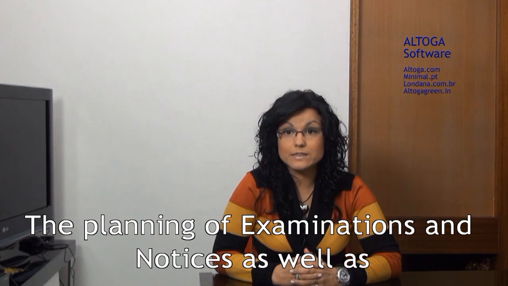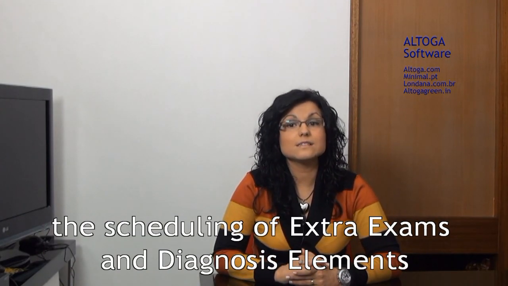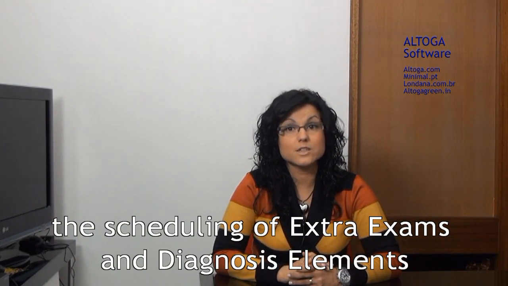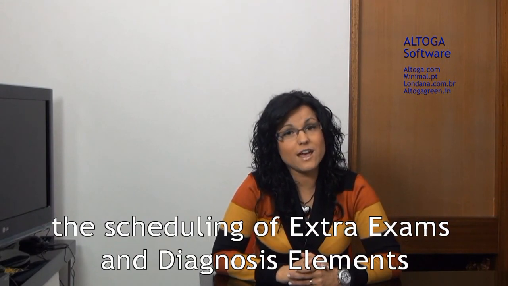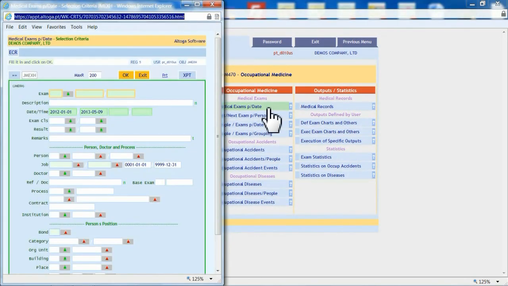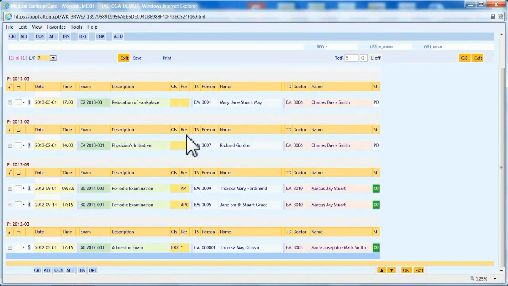Such management practice includes the planning of examinations and notice, as well as the scheduling of extra exams and the follow-up of the obtainment of diagnosis elements, among others. Let's consider these activities. There are several options for exams, but the essential of everyday activities has to do with the option medical examinations per date. Let's see. Let's click on OK, and here's a list of medical examinations by date.